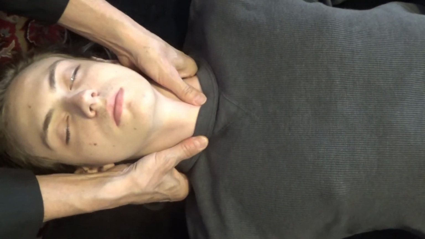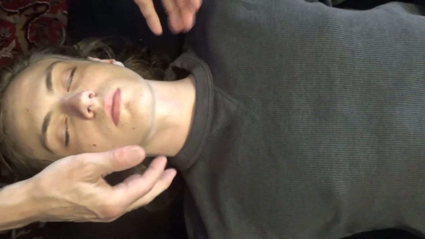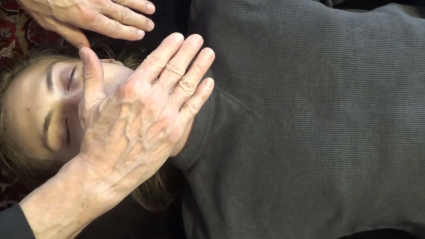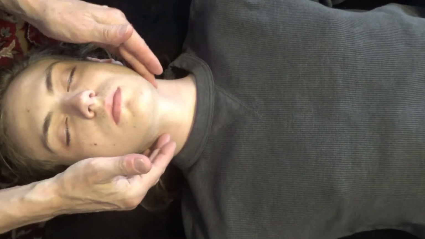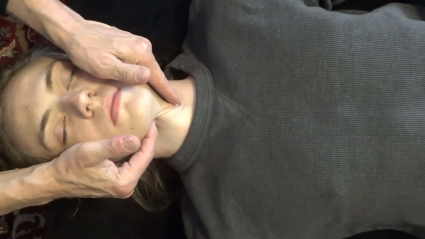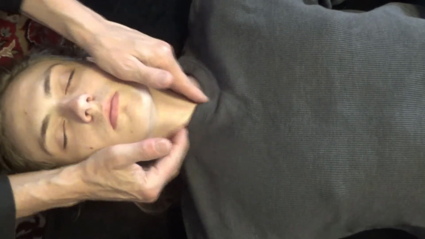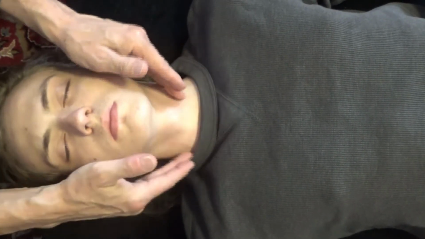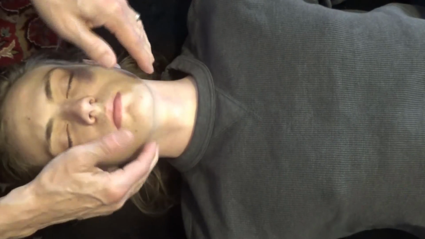Take it from superior to inferior, one side at a time. So you're going to drive upwards here and downwards there. Take the tension, thrust, thrust, thrust, thrust, like that. And in the opposite direction. And this gets amazing results.